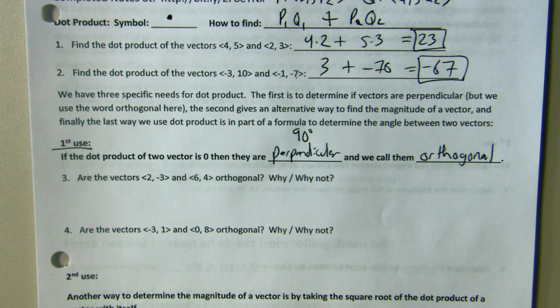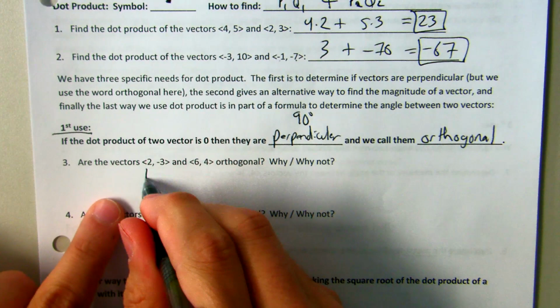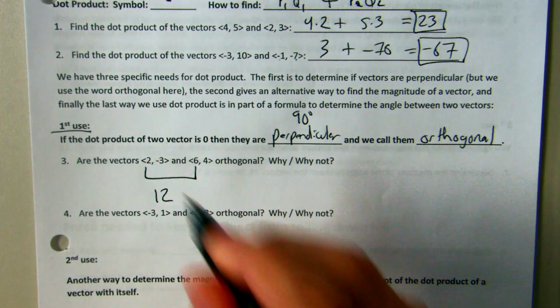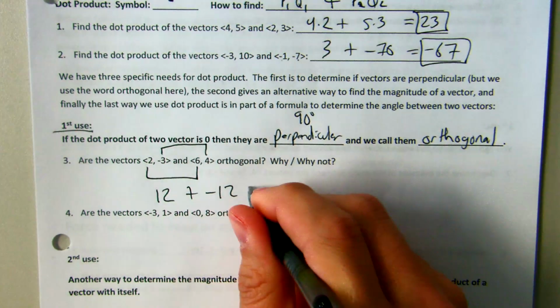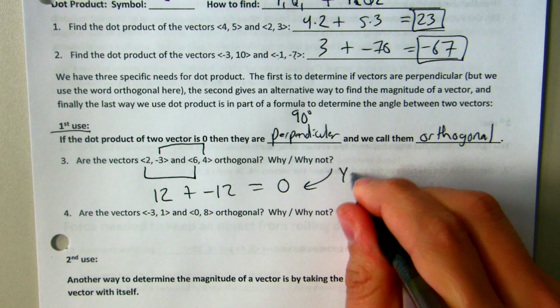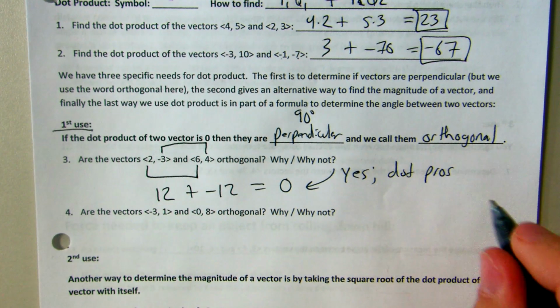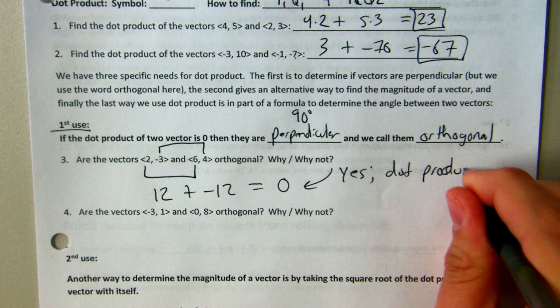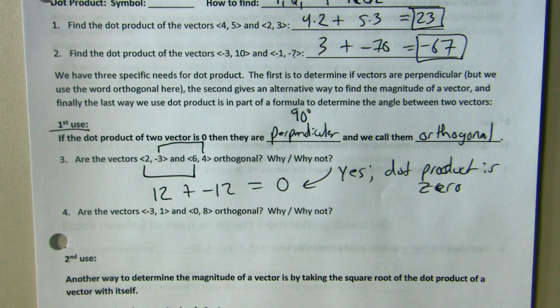So I guess you could sketch them and you could look at it and you could get a good idea if there was a right angle between them. But short of just guessing based on what your picture looks like, you want to use dot product. Multiply the horizontal components together, multiply the vertical components together, and when you add that, if it gives you 0, then they will be orthogonal. Dot product is 0, so there would be a right angle between them.